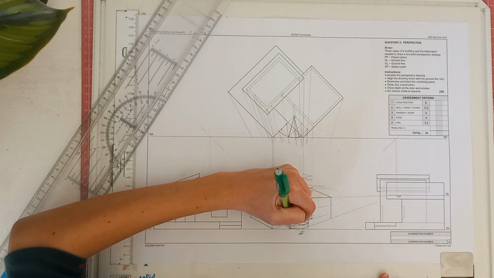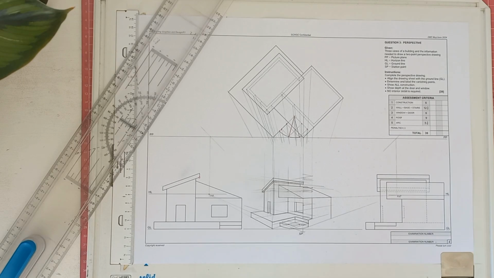I don't recommend you do this during your exam, but I'm just doing it so that you can obviously see what the finished drawing looks like.